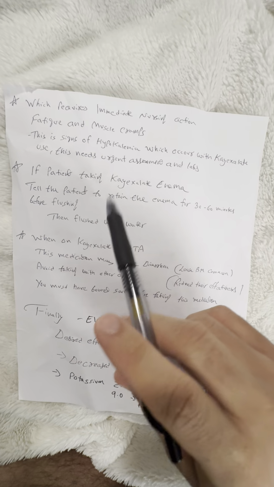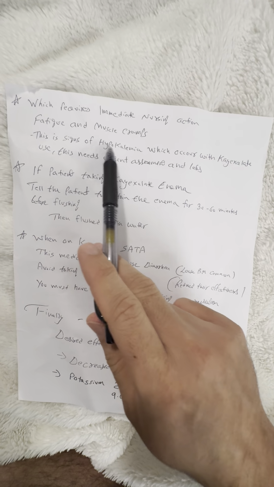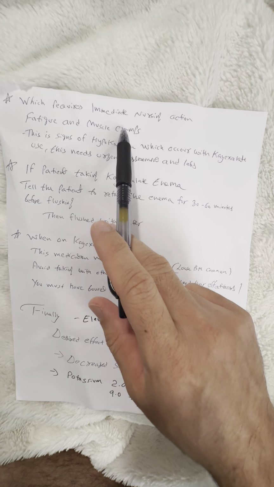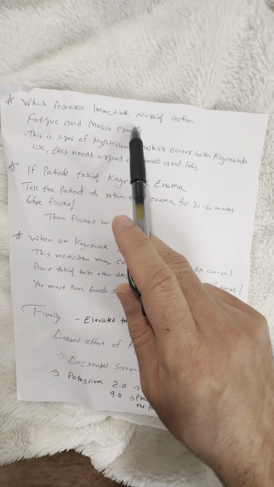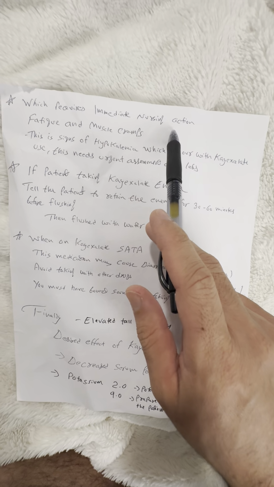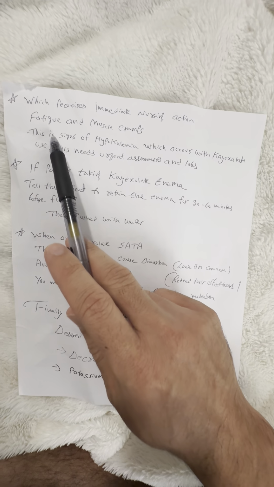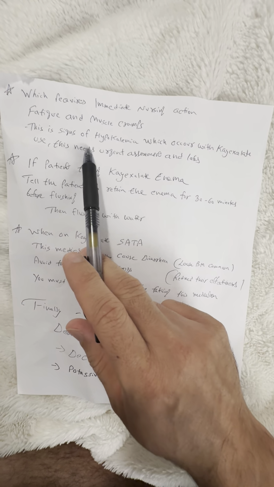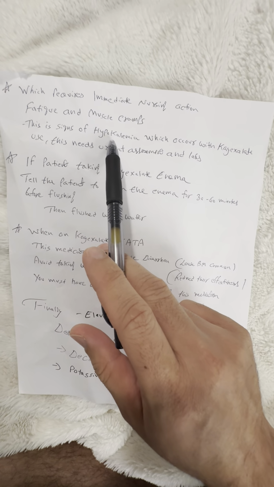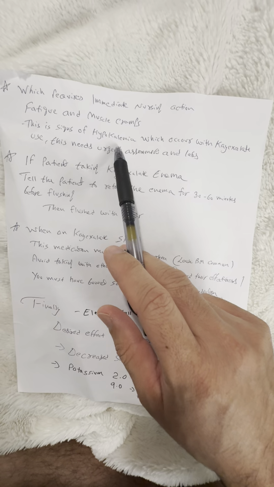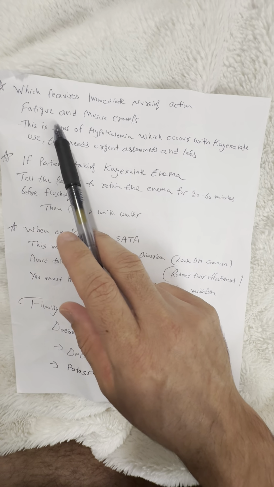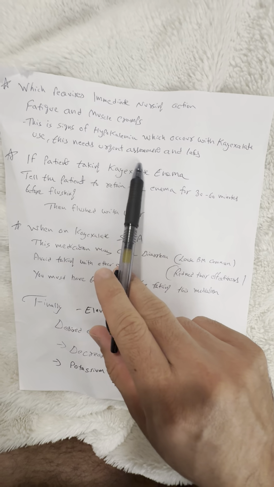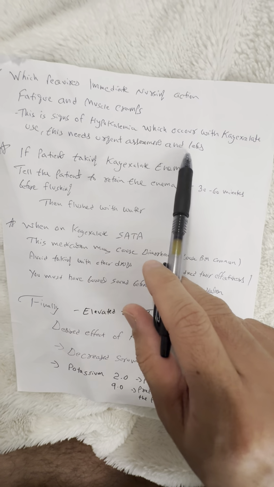If the patient tells you he is feeling fatigue and muscle cramps while taking Kayexalate, that is another action requiring immediate intervention by the nurse. Because if the patient complains of fatigue and muscle cramps, you must notify the doctor, because this is a sign of hypokalemia. The patient's potassium level is dropping, which is causing the fatigue and muscle cramps that occur with Kayexalate. So this needs urgent assessment and labs.